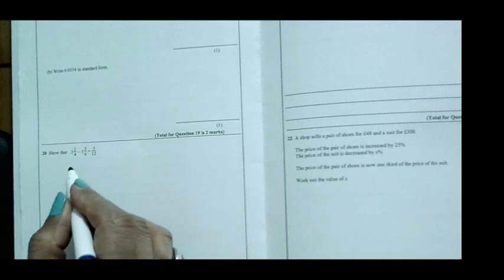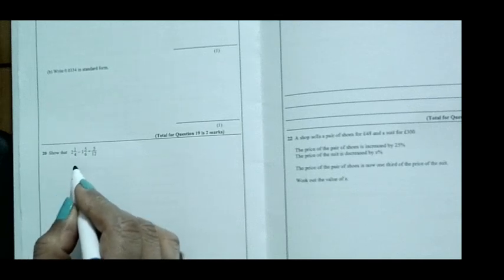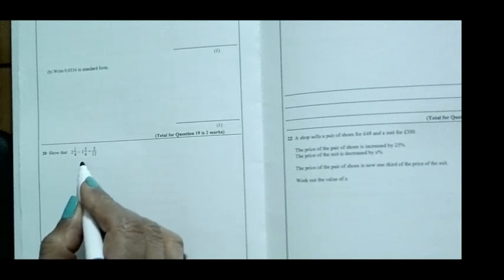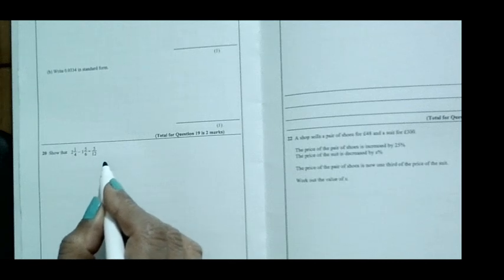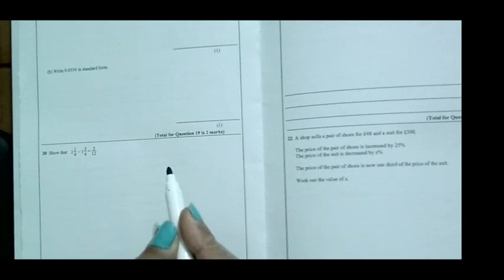Hi everyone. Today we are going to solve a question from past paper 2025, paper 1, non-calculator. Question number 20. Here you can see they have asked us to prove that 2 and 1 over 4 take away 1 and 5 over 6 equals 5 over 12. So you need to prove that your answer is 5 over 12.